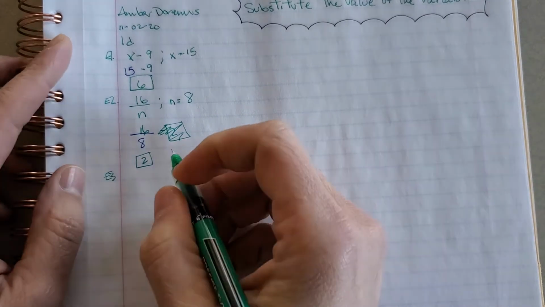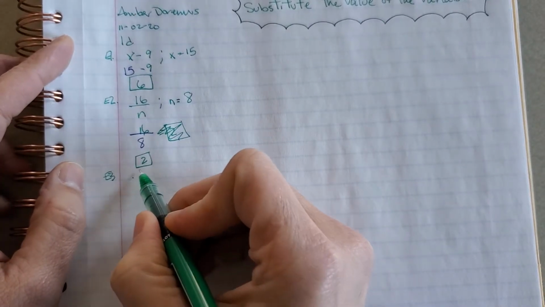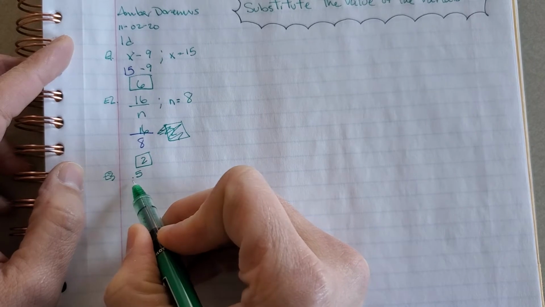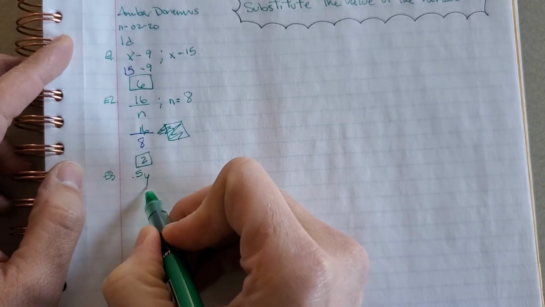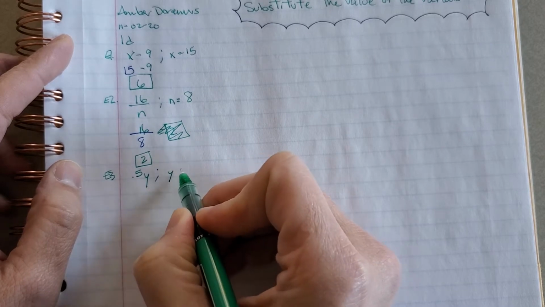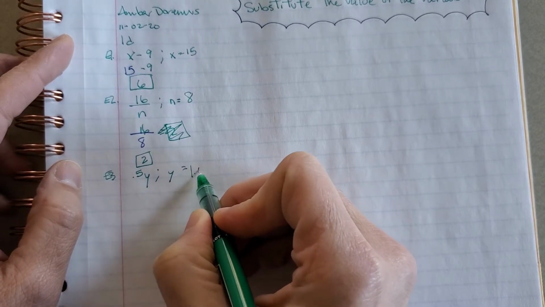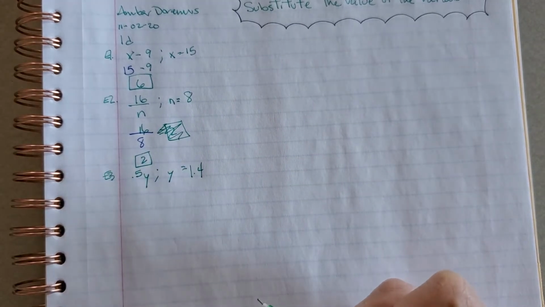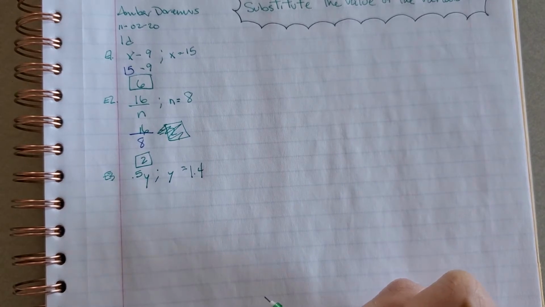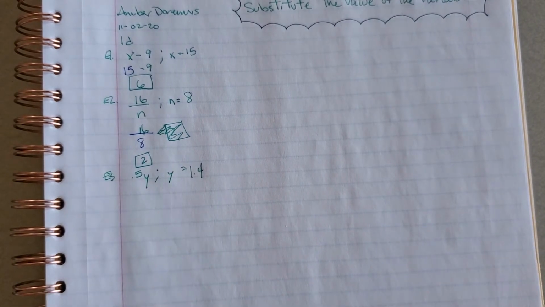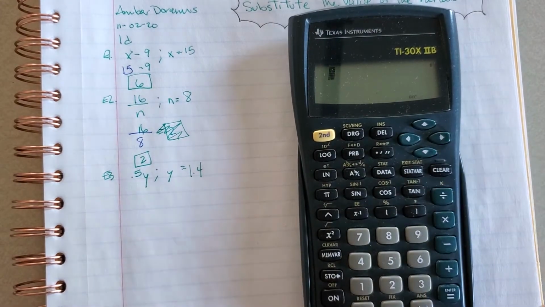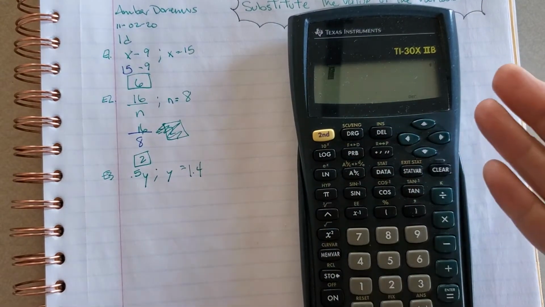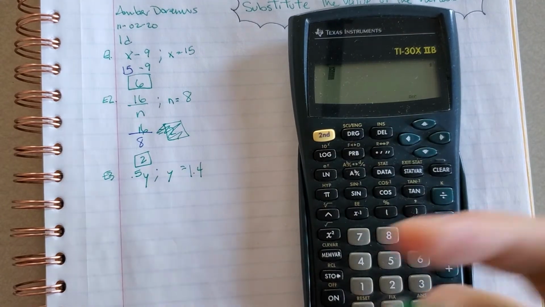Another one. Ooh, let's try this. That's a 5/10 y, where y is equal to 1.4. Oh, Miss D, why do you throw in these decimals? Well, because y'all have a calculator. You can handle it. You just have to know what to do. Once you know what to do, having a calculator just helps you actually do the thing.